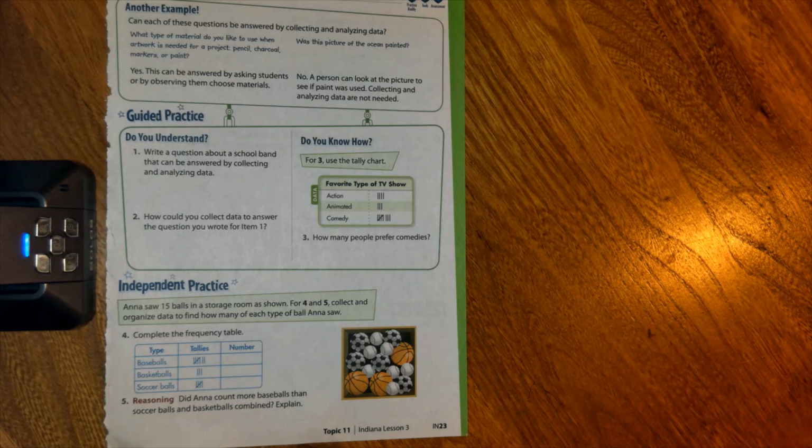Like if I ask you all, what's your favorite sport? I'm going to get a variety of answers. I can tell you what some of your answers would be. But if I ask you each, what grade are you in? Everybody's going to say the same grade, so that would be a really bad question.